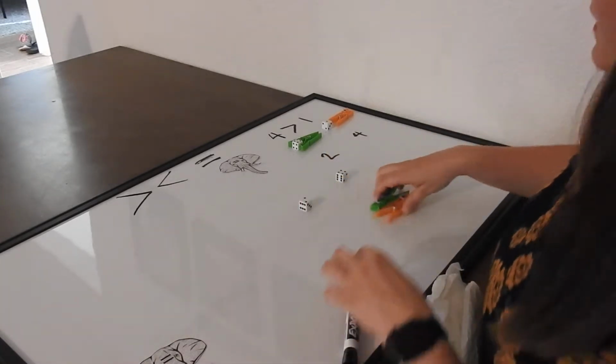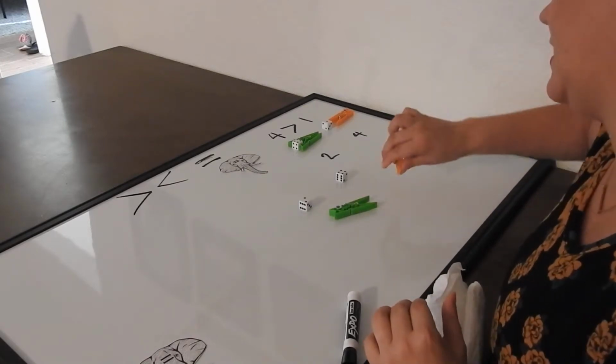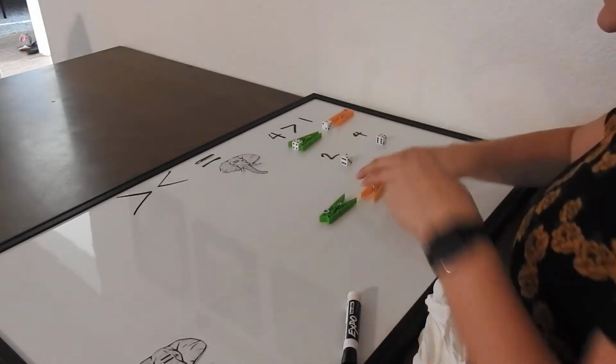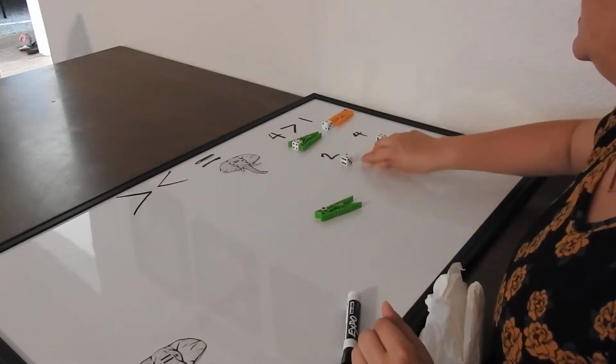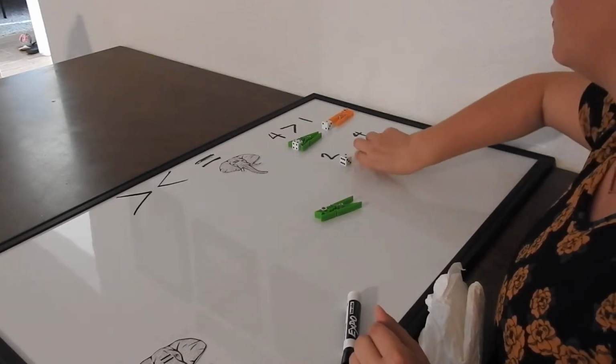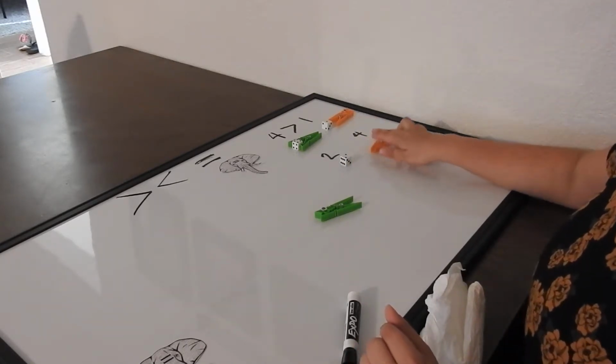We're going to bring out another gator and another lion, and we're going to see who gets to eat this time. Since 4 is bigger than 2 and the lion's mouth is pointed to the 4, that means the lion gets to eat. And so it's less than lion.